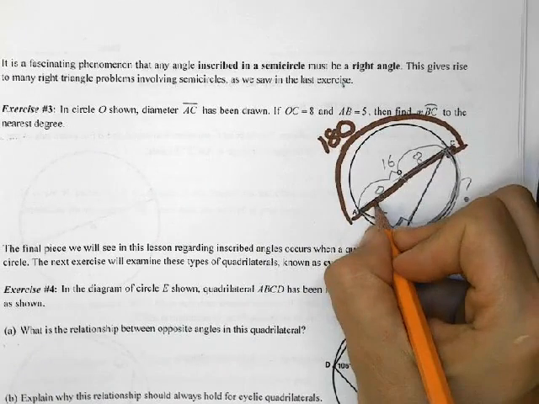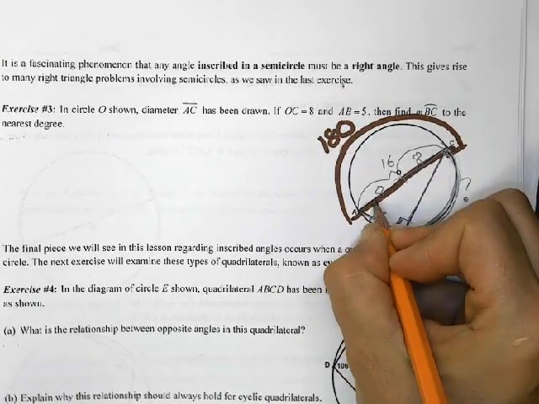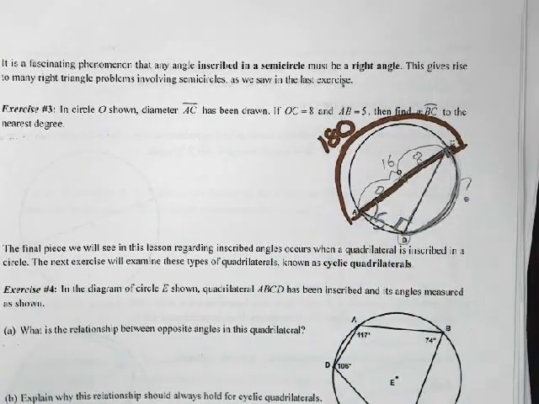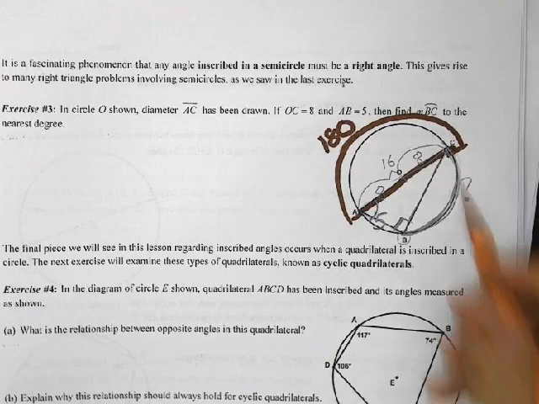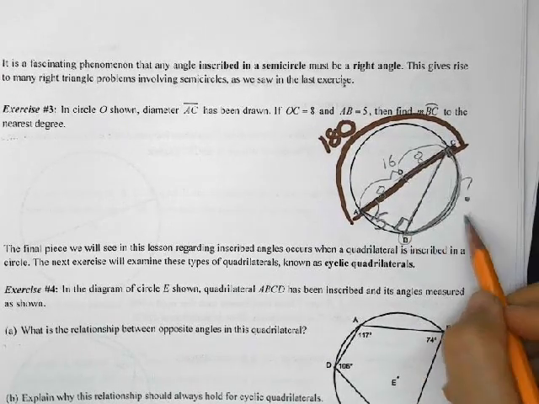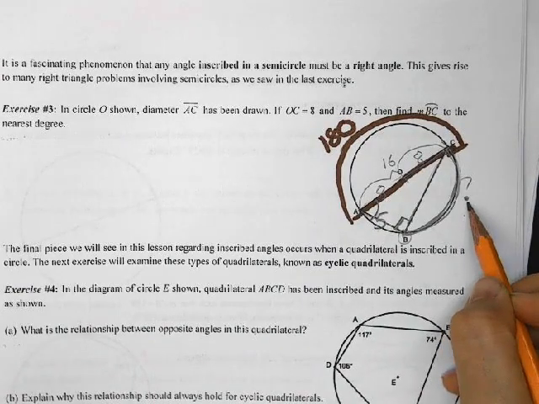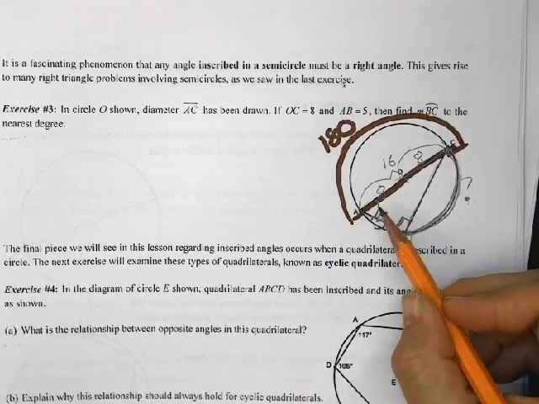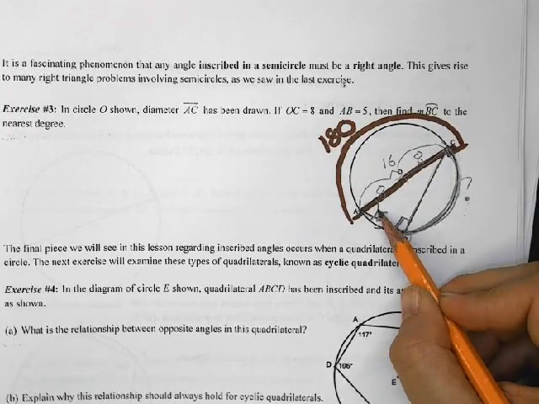It lands me at this angle. Now, do they ask me for the length of chord BC? No. So I'm not looking for the missing side of the right triangle. I'm looking for the arc. The arc means I need to find an angle in the right triangle.